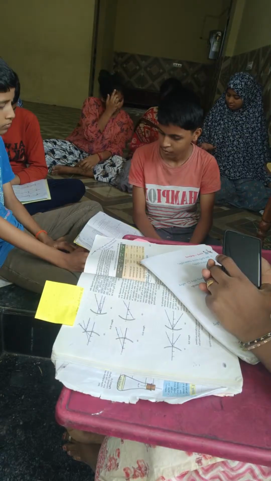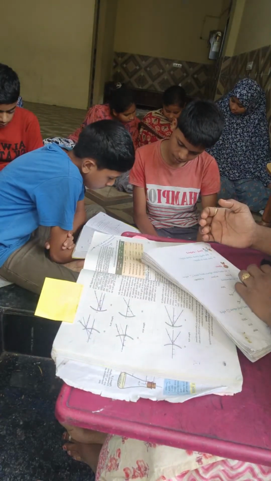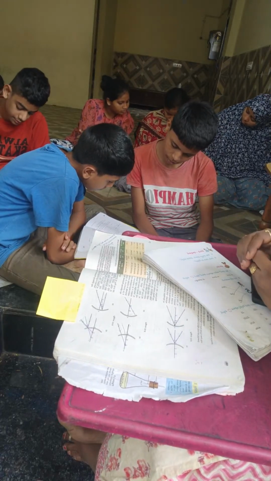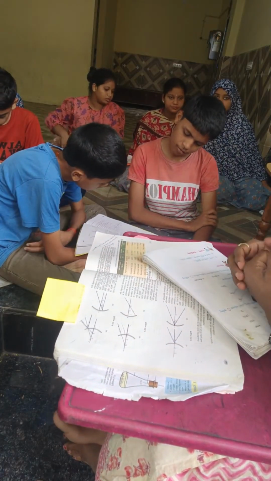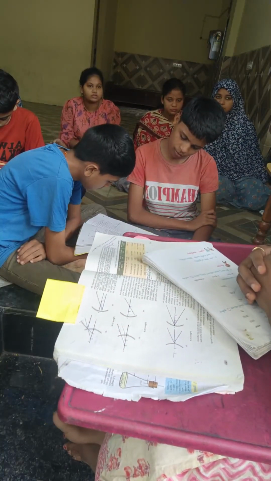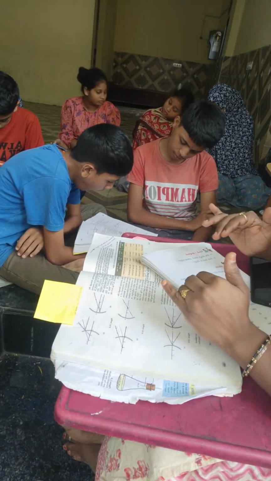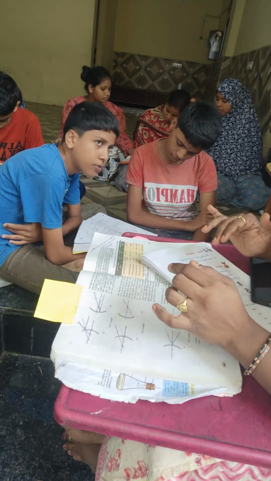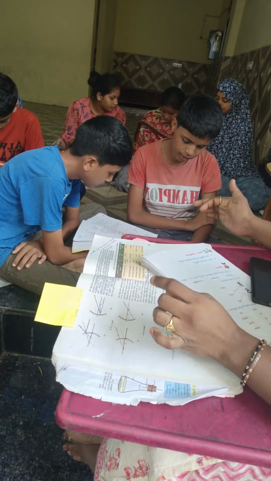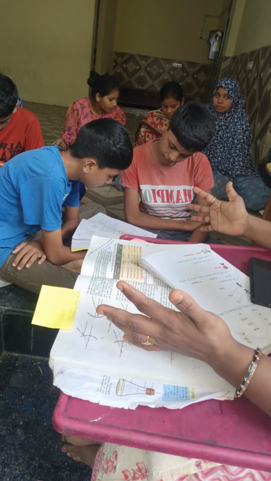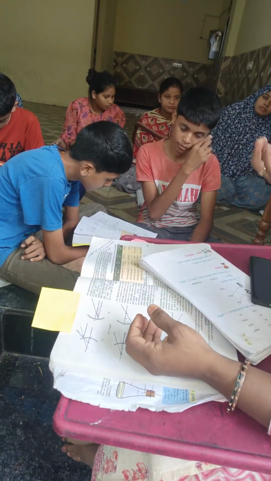Next, the third case. In the third case, a ray is passing through the center of the curvature. In the second case, it was through the principal focus. Both are emerging, in the concave mirror and in the convex mirror. There are many rays originating from the object points.